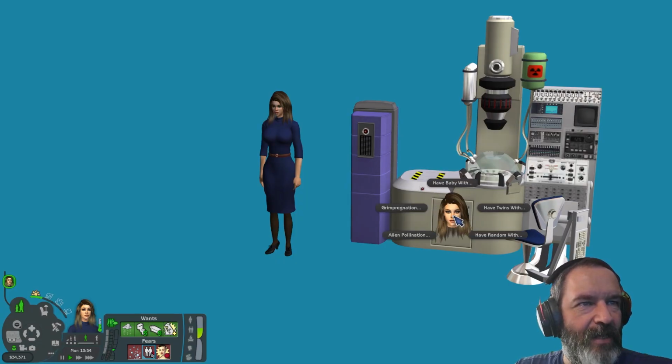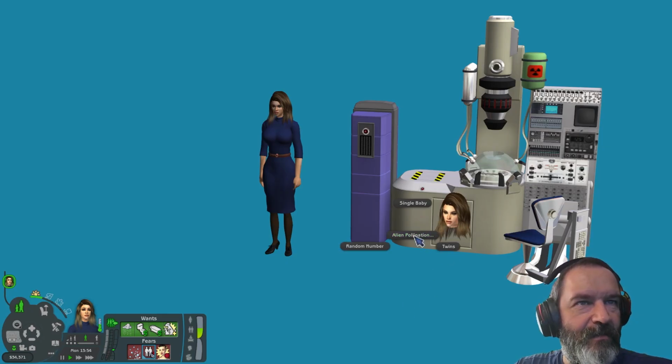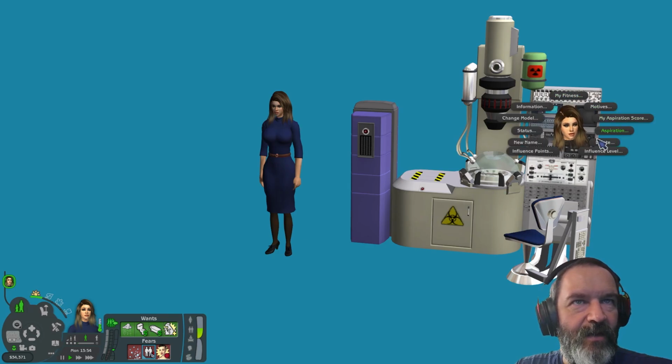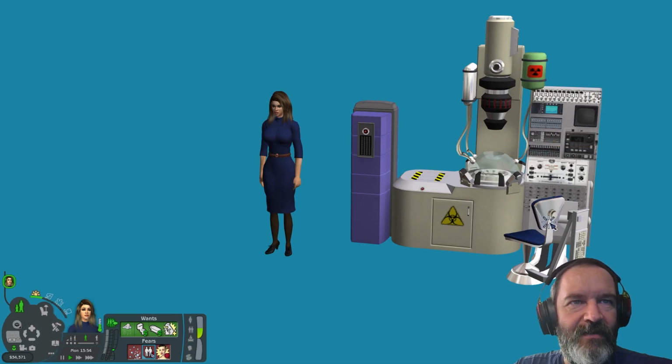We go to the center menu. This is all of the impregnation options. And then if we go here to the right menu, we've got fitness, motives, aspiration. We can delete sims, or we can delete cockroaches and trash and that kind of thing. We can mess with influence, change our name, change status, and do all of that.